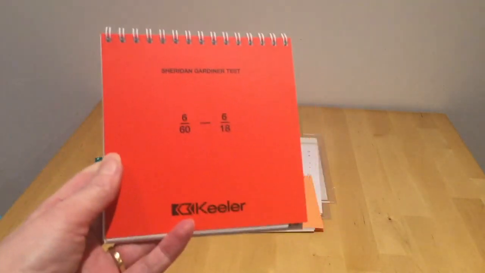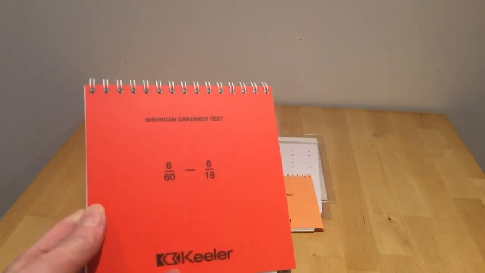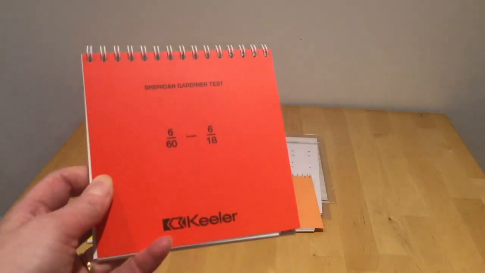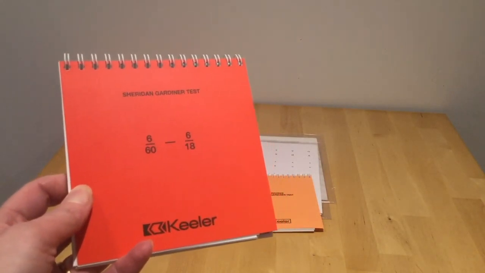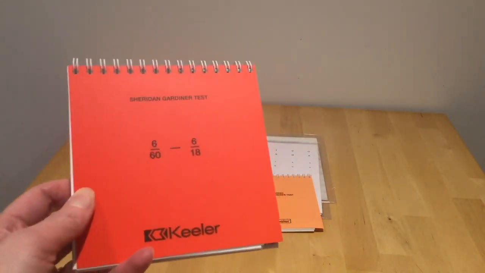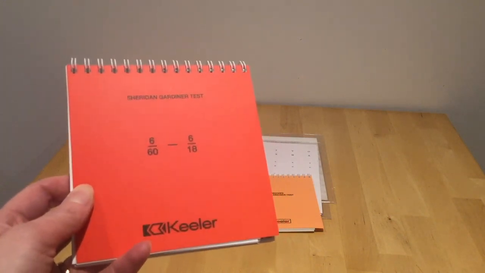So the 3 books of the original Sheridan Gardner test are actually just the main assessment divided into 3. So we can see from the label on the front of this book that this is testing acuities between 6/60 to 6/18. So this tells us that this test is going to be carried out at 6 meters.